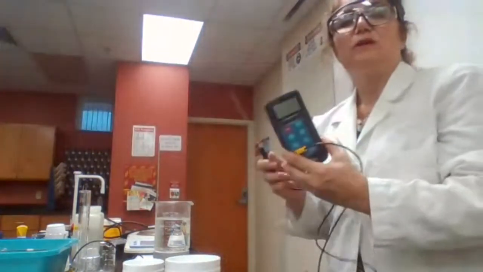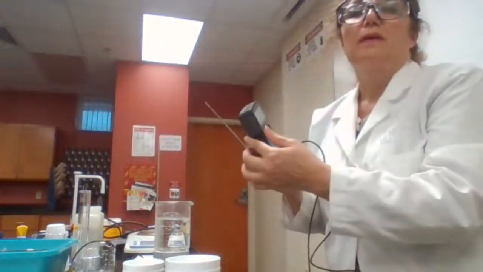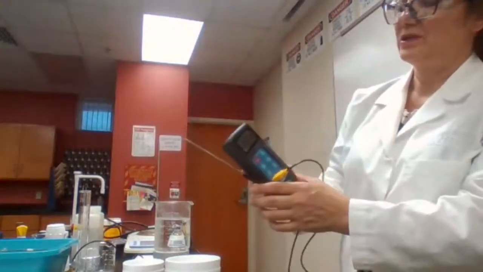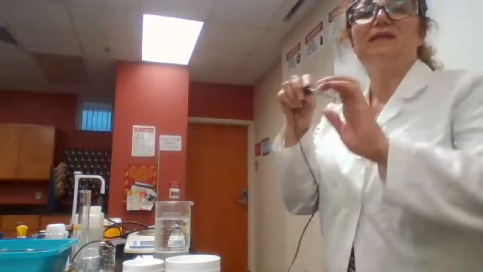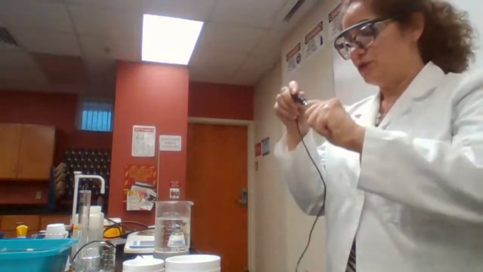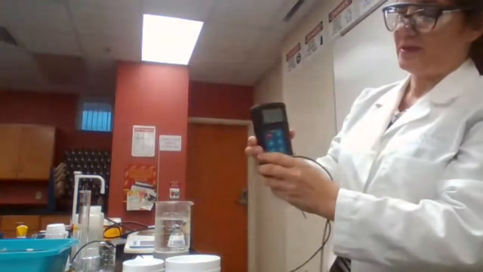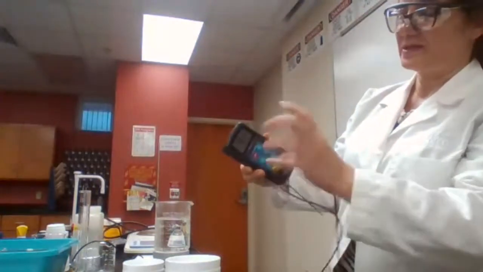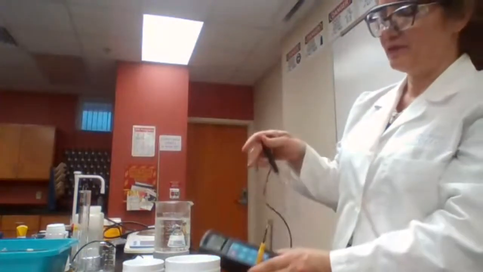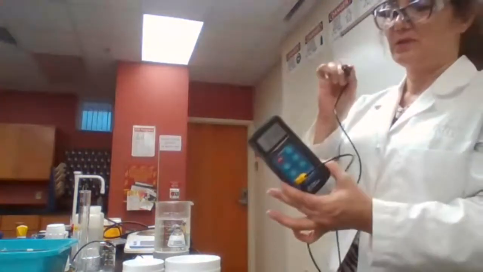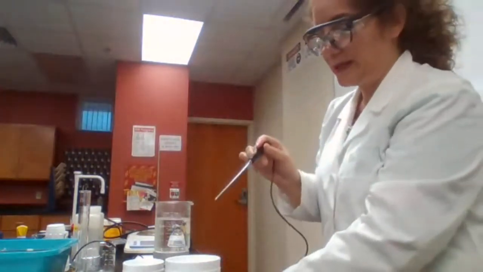We are using a digital thermometer. I want to test the thermometer first to make sure when I'm touching it, the temperature is going up. Sometimes, if it's reversed, we have to fix it, we have to adjust it. I just want to make sure my digital thermometer is working.